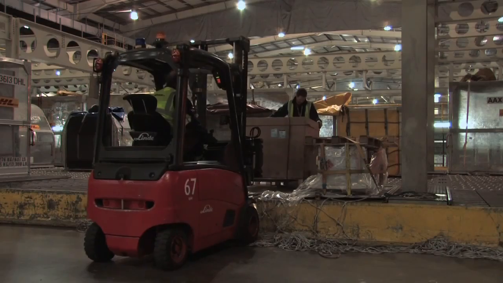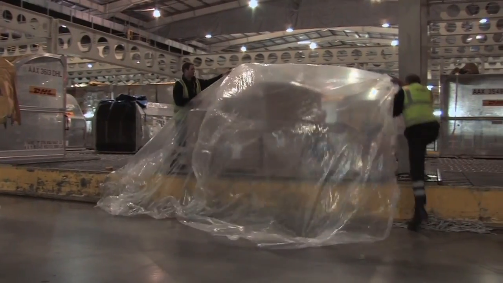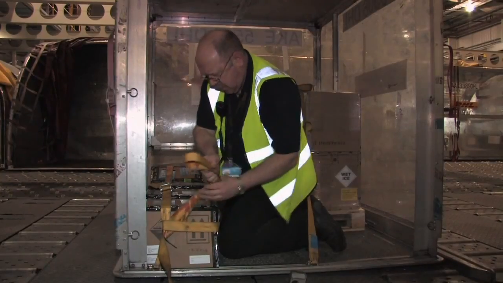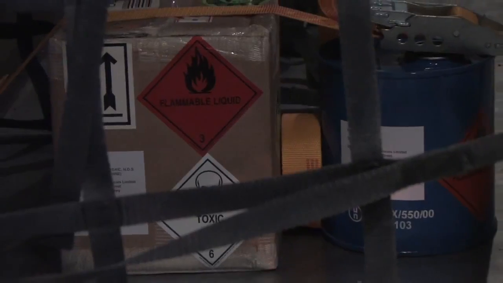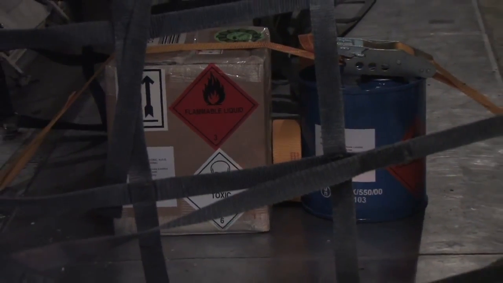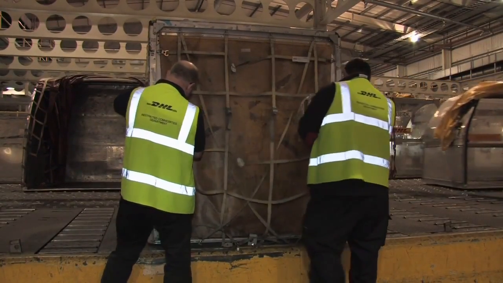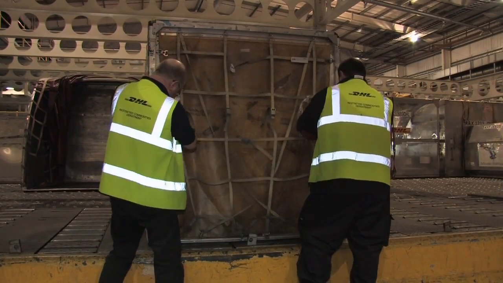Before loading, always inspect packages for any evidence of leakage or damage. Whether dangerous goods are to be containerized or bulk loaded, they must be secured to prevent any movement and also be protected from being damaged by the movement of other load on board.